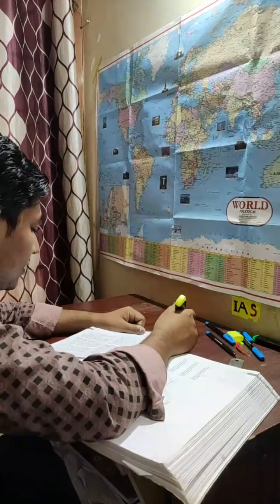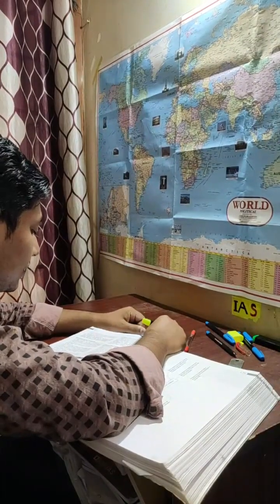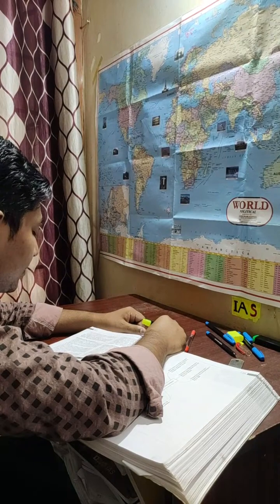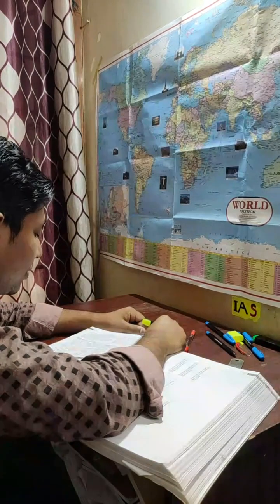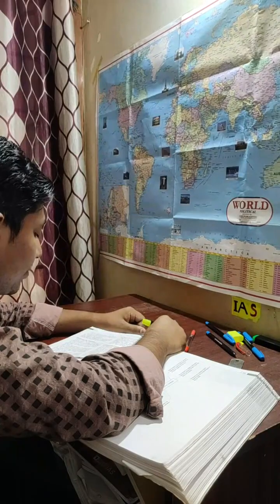For the third reading of the Constitution, the Assembly met on 14th November 1949 and finished it on 26th November 1949.